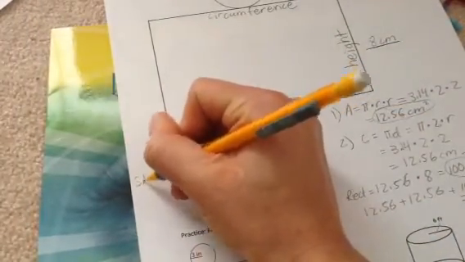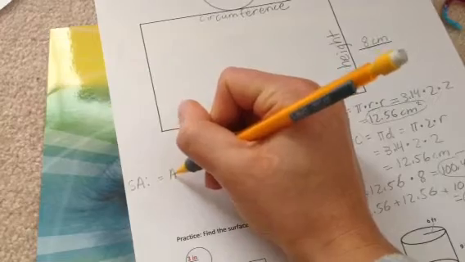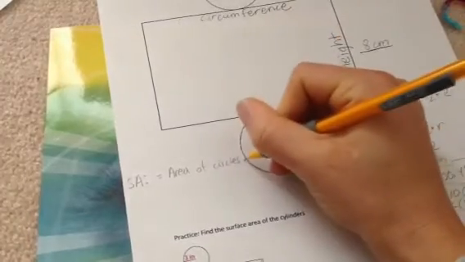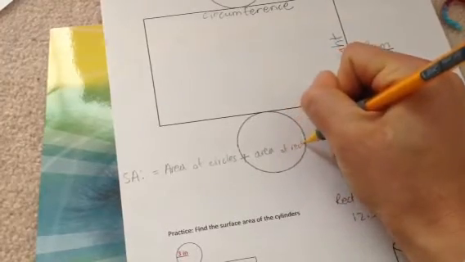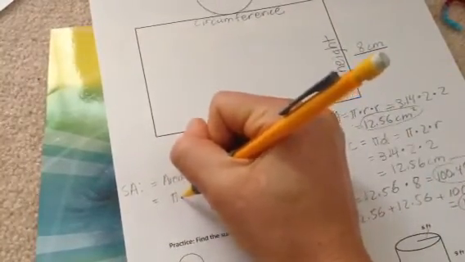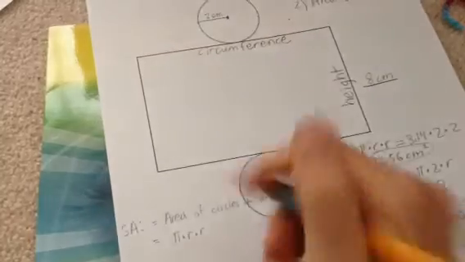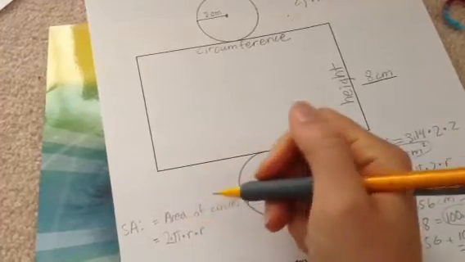Now, let's make that into a formula. We know that the surface area of a cylinder is going to be the area of the two circles, I'm just going to write in the circle so I have room, plus the area of the rectangle. Well, now we actually need numbers to go in there. How do we find the area of a circle? It's just pi times r times r. But there are two circles. So instead of just pi r squared, we need it times 2. So now we have 2 times pi times r squared.